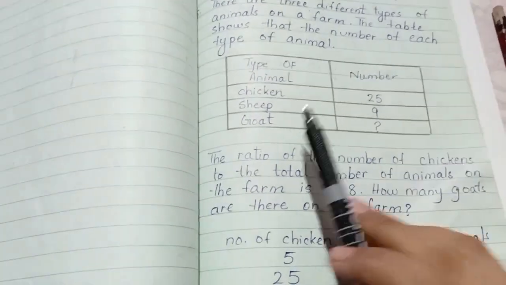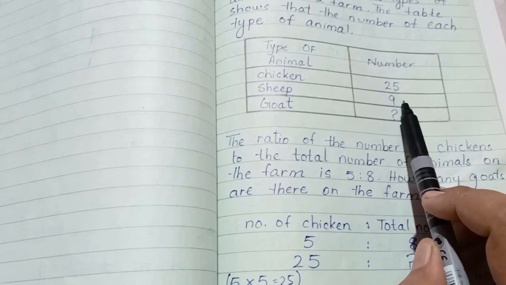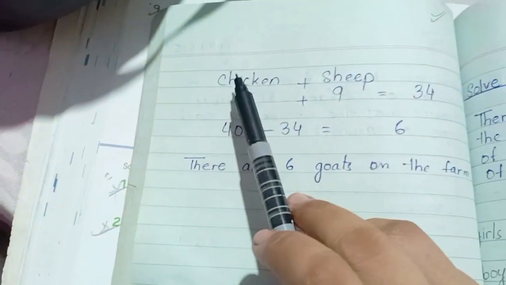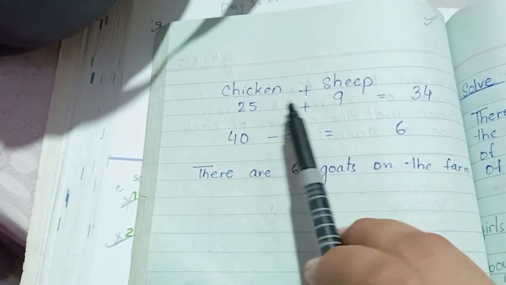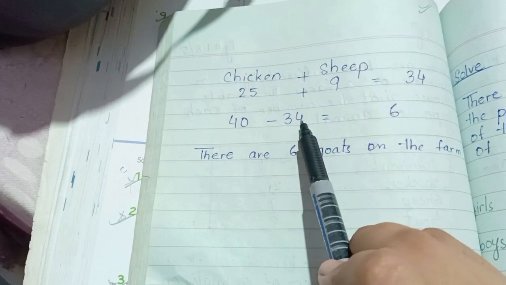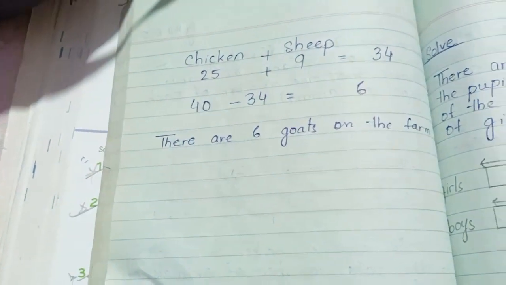Now we can find the value of goat by subtracting the number of 25 and 9 from the total. So the remaining is of goat. Here we have chicken, sheep, 25 plus 9, 34. 40 is the total number. 40 minus 34 is 6. So there are 6 goats on the farm.